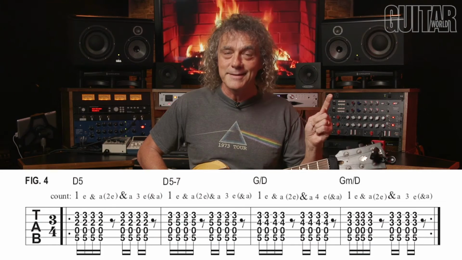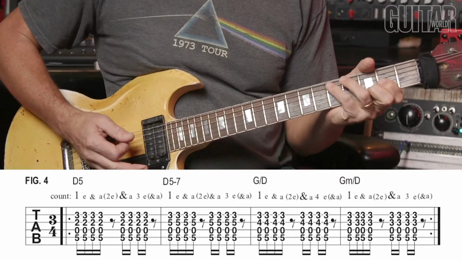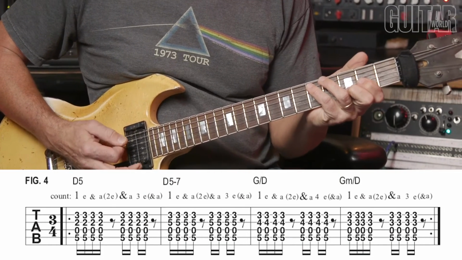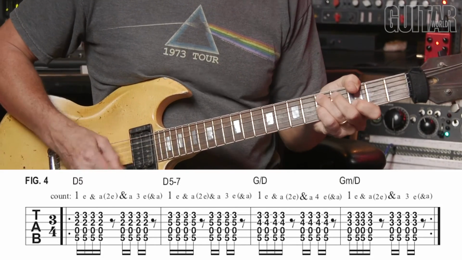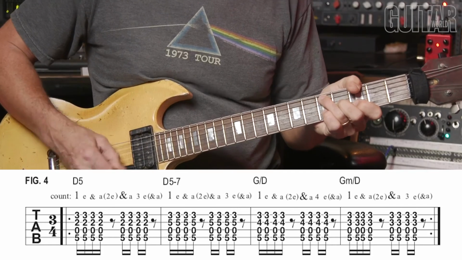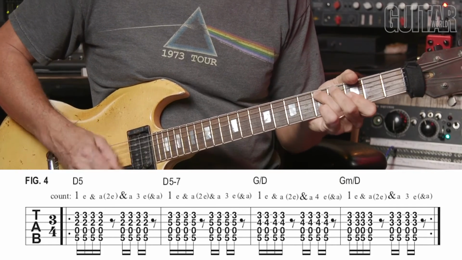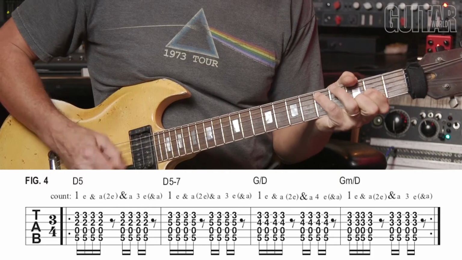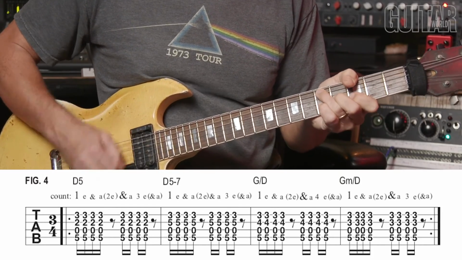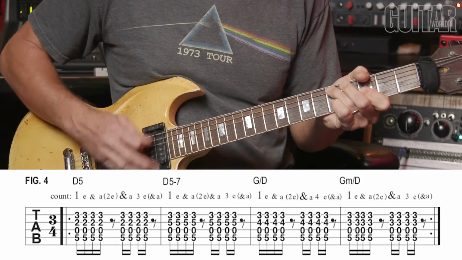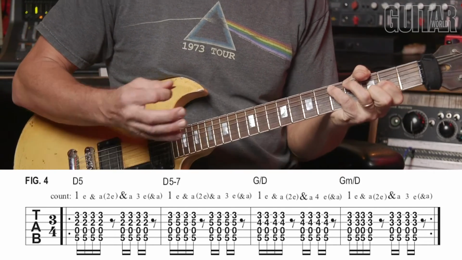Da-da-da-da, instead of da-da-da, like this. 1 E and a 2 E and a 3 E and a 1 E and a 2 E and a 3 E and a, and so on through the cycle, resolving back to 1.